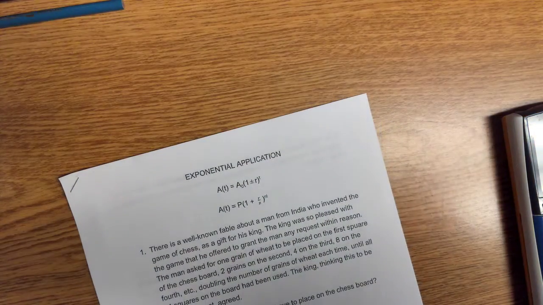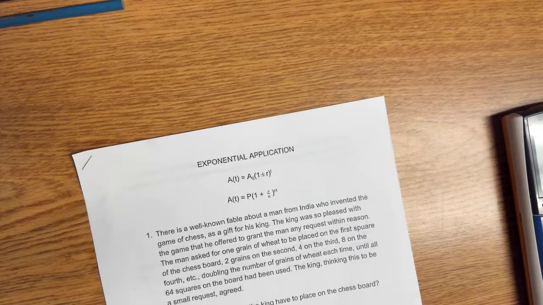So now let's turn to the first problem on our exponential application. That was the paper that was up at front when you walked in the door. There is a well-known fable about a man from India who invented the game of chess as a gift for his king. The king was so pleased with the game that he offered to grant the man any request within reason.